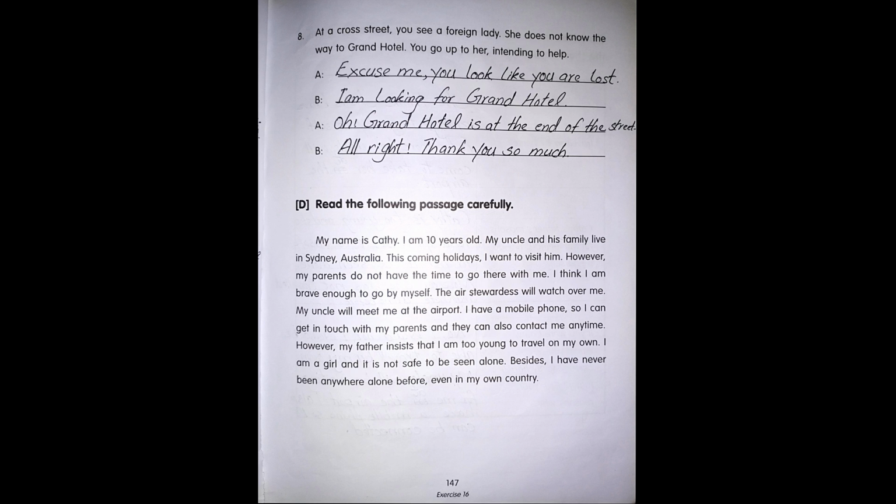8. Across the street, you see a foreign lady. She does not know the way to Grand Hotel. You go up to her, intending to help. A. Excuse me, you look like you are lost. B. I'm looking for Grand Hotel. A. Oh, Grand Hotel is at the end of this street. B. All right, thank you so much.